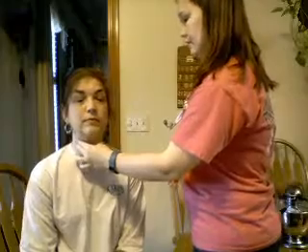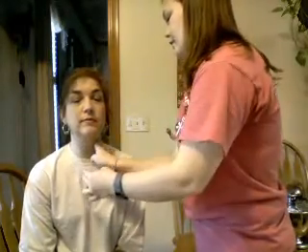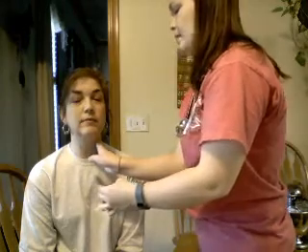Now, for the last portion of this assessment, I'm going to be palpating the carotid artery. So I'm going to see on both sides. And I would rate her artery at a 2+. It is palpable. It's not thready, but it's not bounding either. It is normal, and it is equal bilaterally.